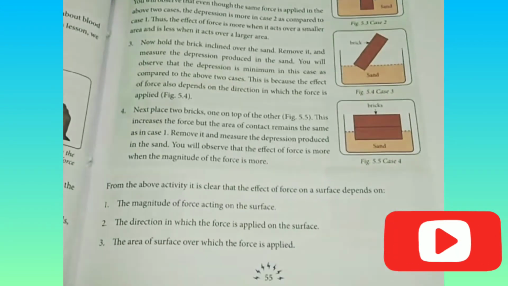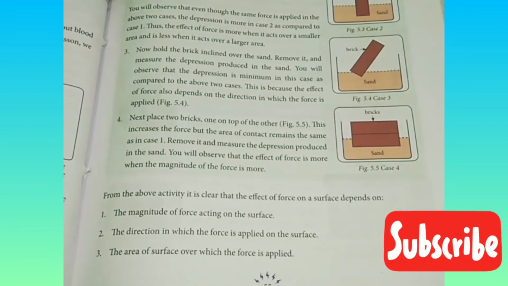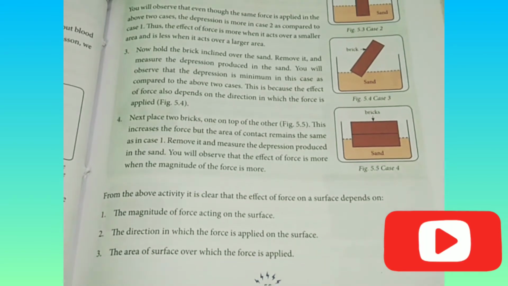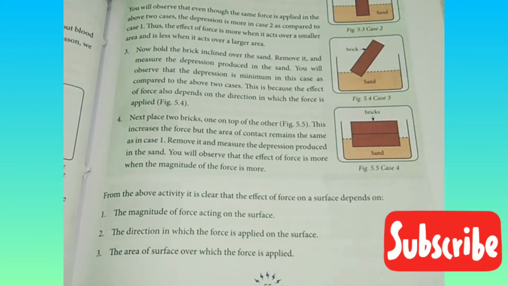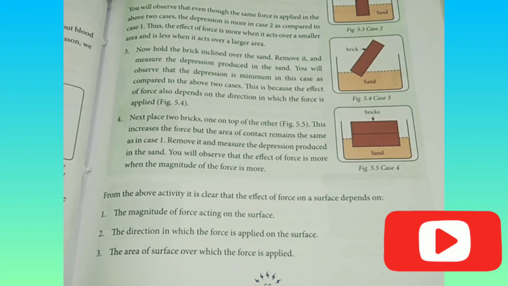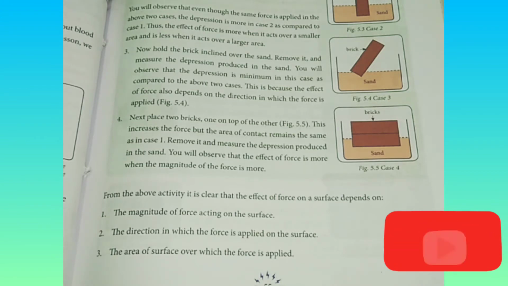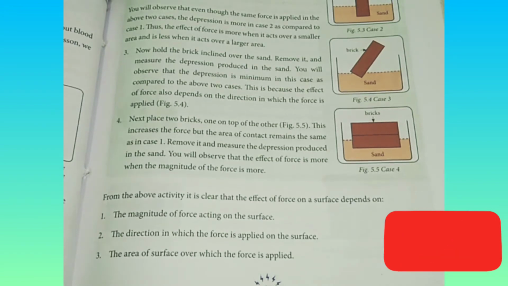So by these activities we have proved that the magnitude of force acting on the surface depends on, the force on a surface means एक सरफेस पर कितना फोर्स लगाया जा रहा है वो किन किन चीज़ों पर डिपेंड करता है. सबसे पहले कितनी क्वांटिटी हम फोर्स की लगा रहे हैं, मतलब कितना फोर्स हम लगा रहे हैं. दूसरा, in which direction we are applying or inserting the force. Third, the area of surface over which the force is applied.